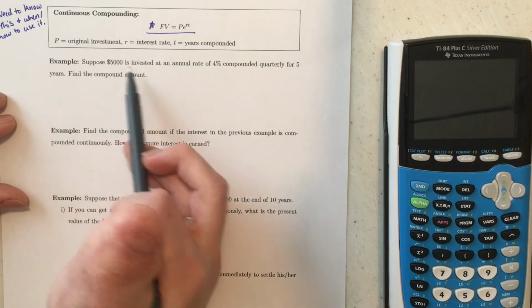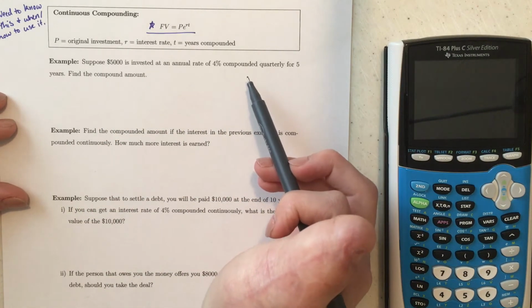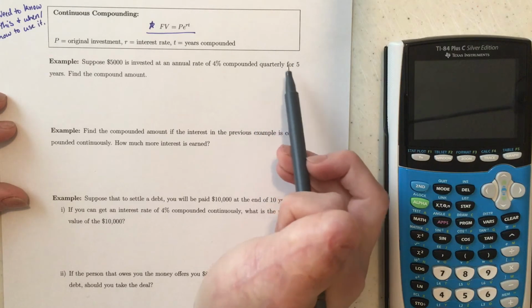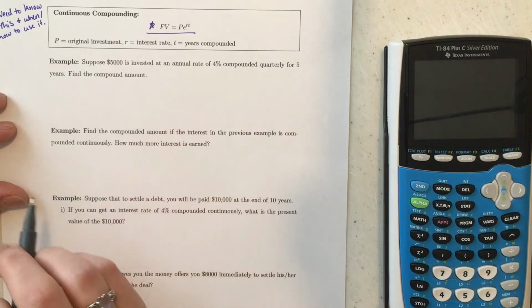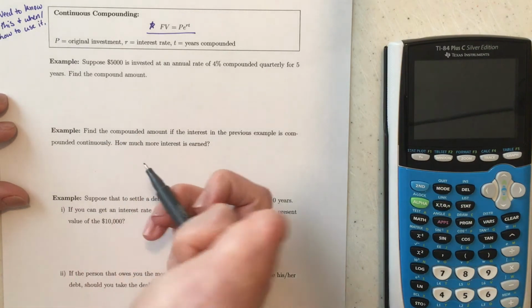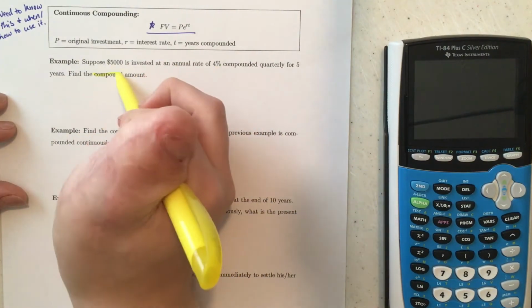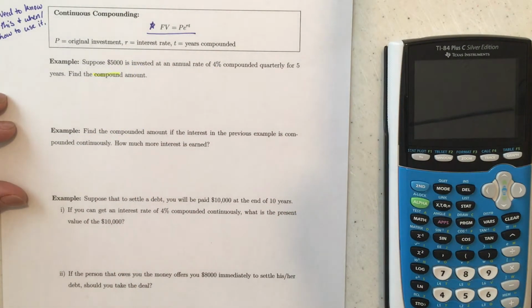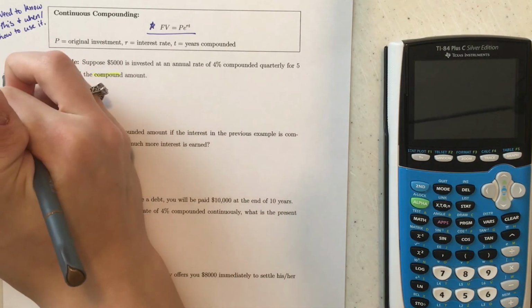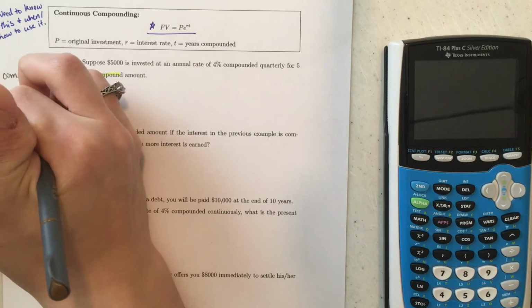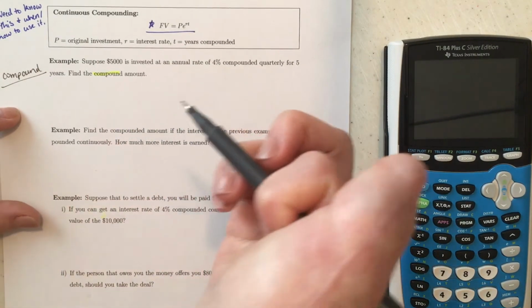It says, suppose $5,000 is invested at an annual rate of 4%, compounded quarterly for 5 years. Find the compound amount. So we notice that this only says compound and doesn't say anything about continuous compounding. So this is just regular compound interest. Okay? So we can start labeling what values it gives us.